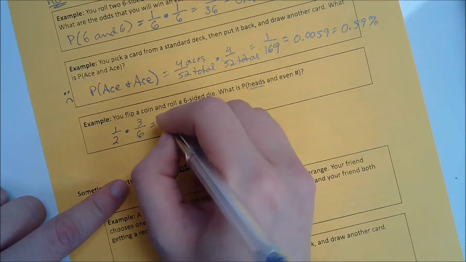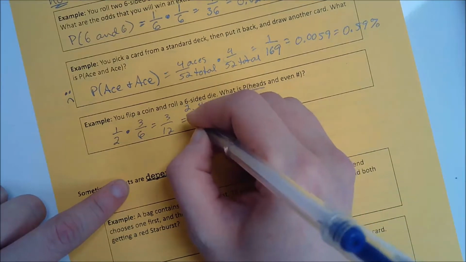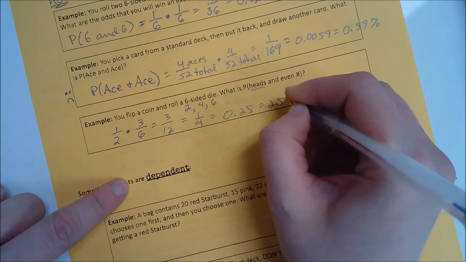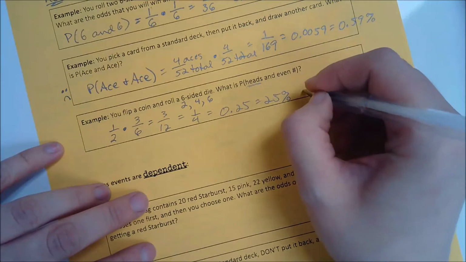Either way, you're going to get 3 out of 12, which is 1/4, which is 0.25, which is a 25% chance, which is super way better than that. Oh my goodness, yay. Woohoo!